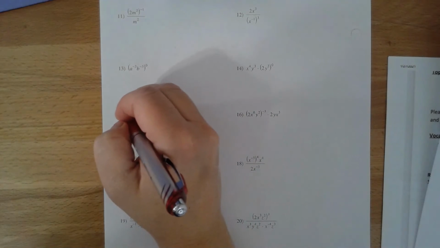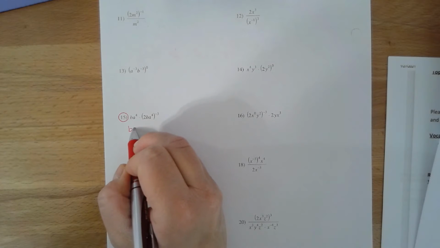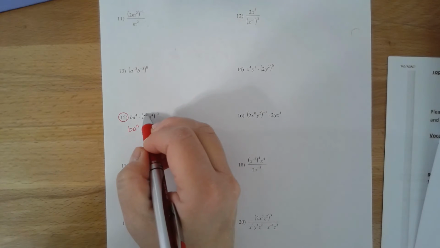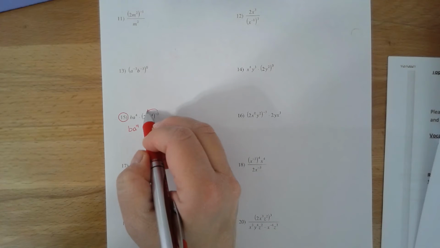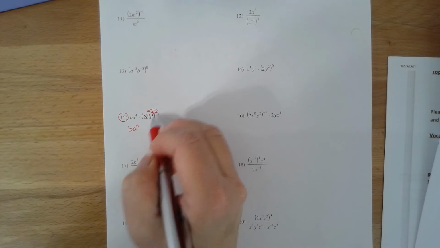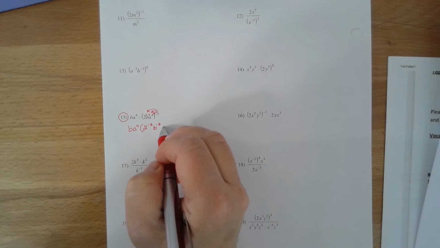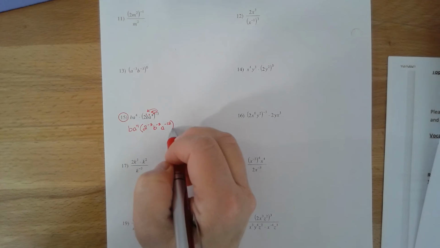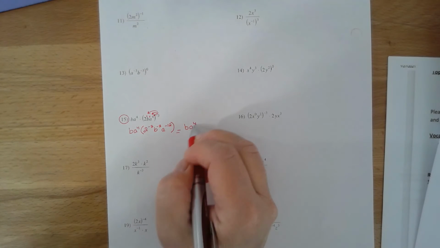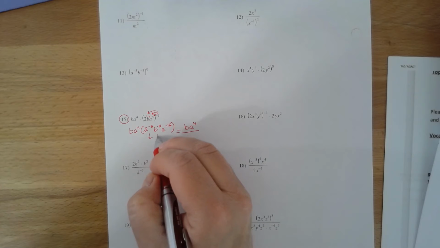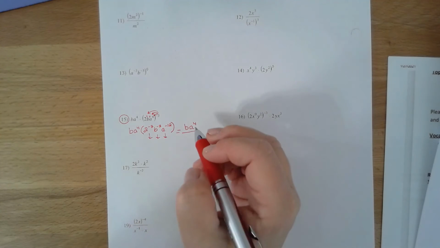Let's try number 15 together. Okay, so for the first one, I'm just going to rewrite it. For this one, remember, put the imaginary 1 exponents there if it helps, and then you're going to distribute that negative 3 to each. Okay, so I'm going to leave b a to the 4th in the numerator, and I'm just going to move everything down. You could also add your exponents for the a's.